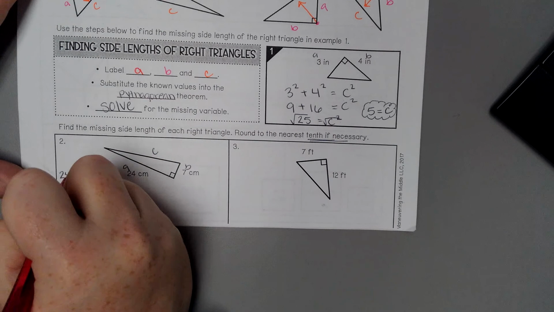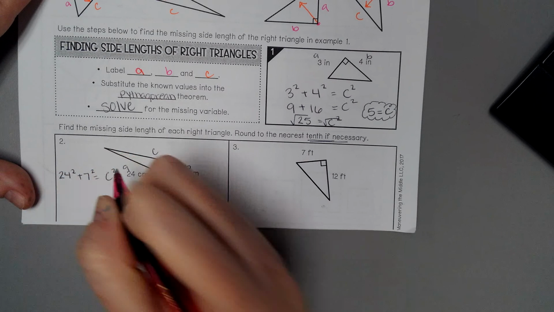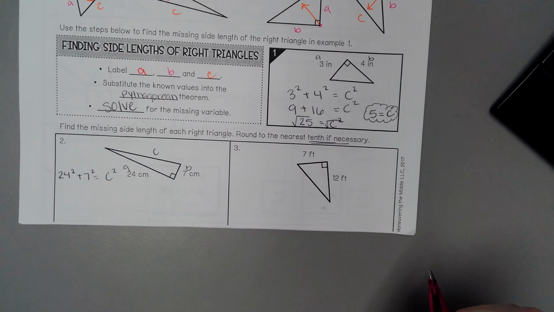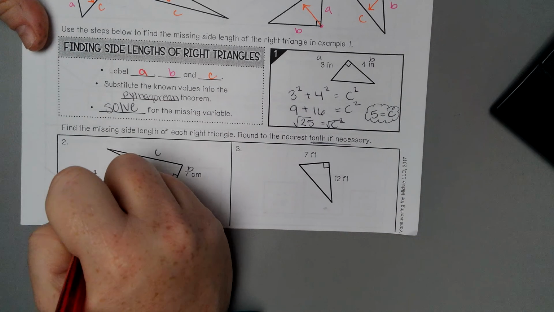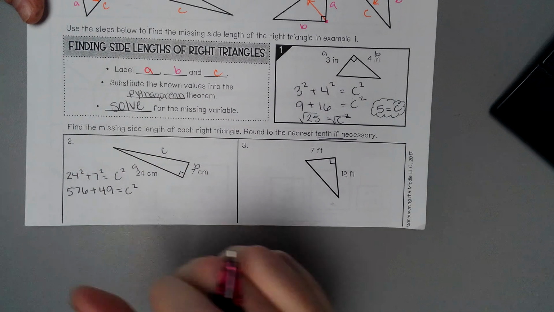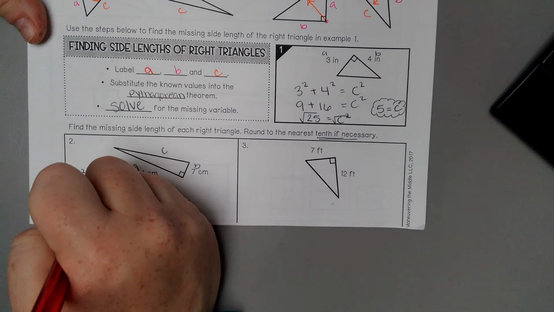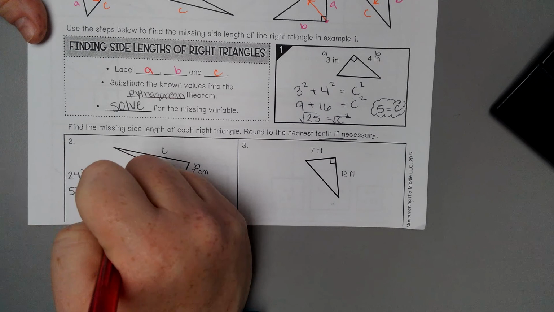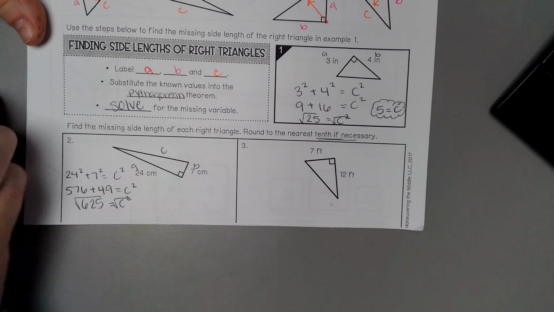So we have 24 squared plus 7 squared equals C squared. I don't know what 24 squared is off the top of my head. 24 times 24 is 576. 7 squared is 49. And that is equal to C squared. 576 plus 49, if you don't have a calculator, get one, is 625. The opposite of squaring would be to square root.